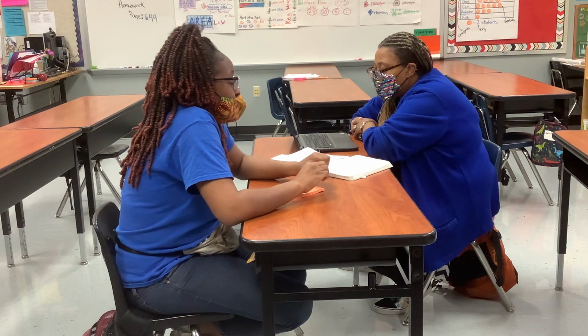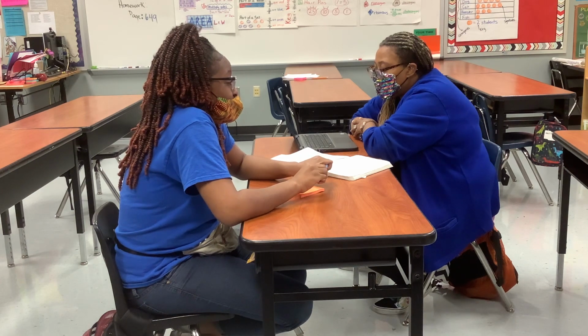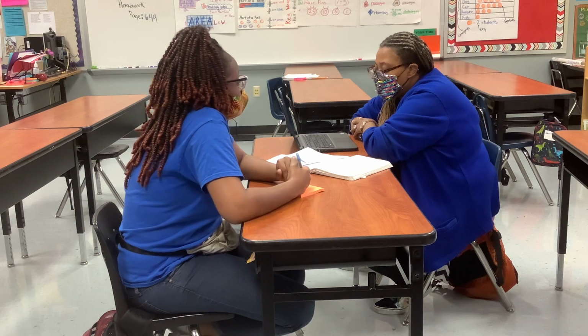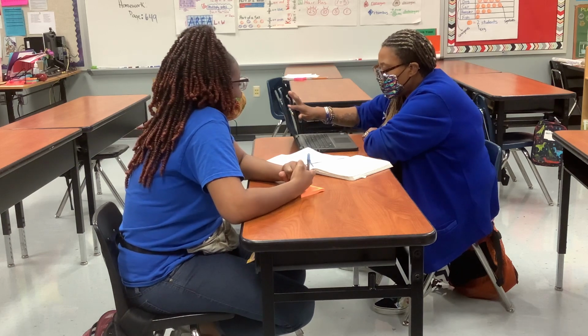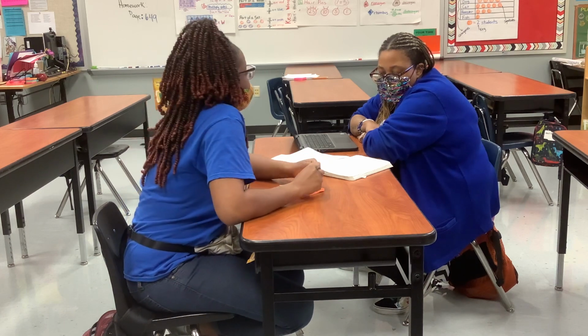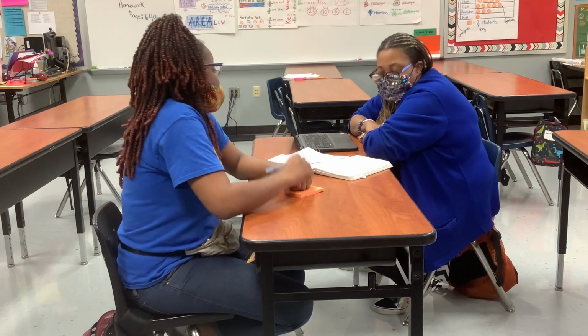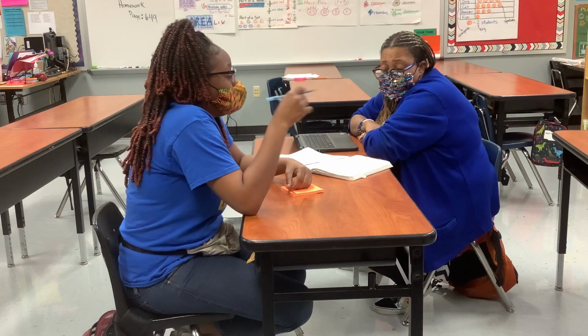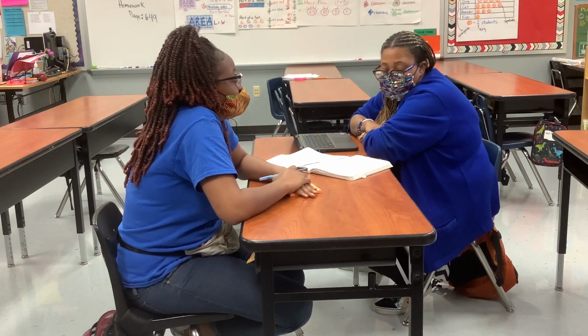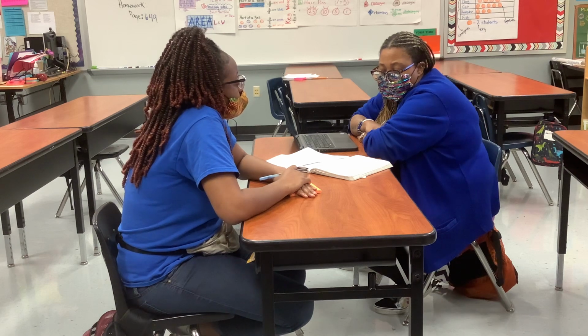Evidence with go math books, I have homework that I've collected from the students. Exit tickets, I have a Venn diagram I can't show you right now, but we had created a Venn diagram. One side AM, one side PM, and they list all the activities between the two. Okay, now let's get back to what you had stated before.